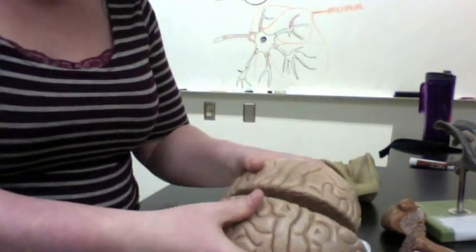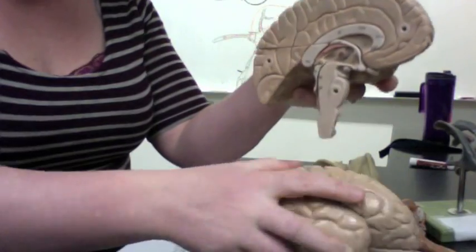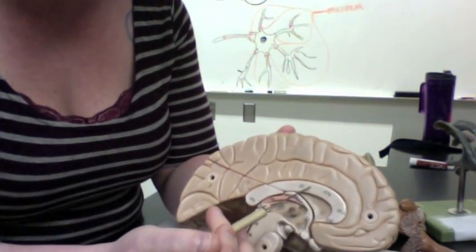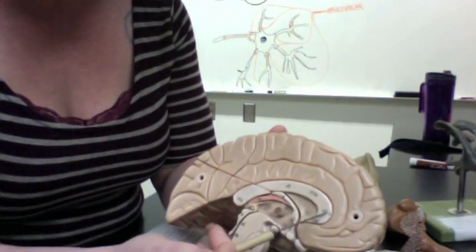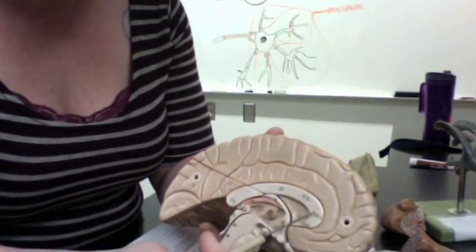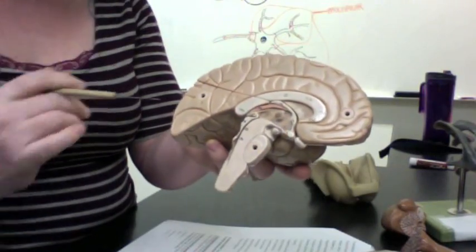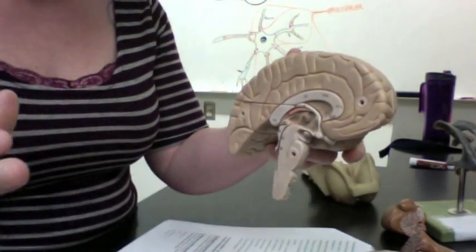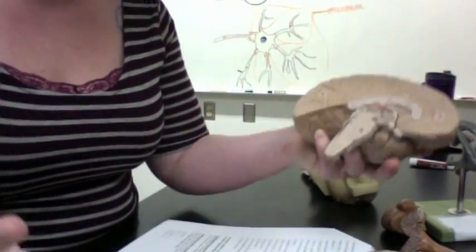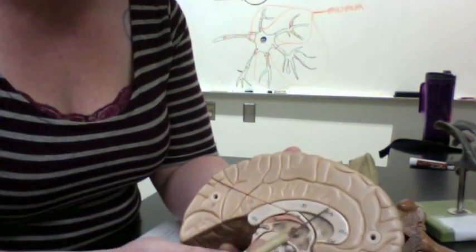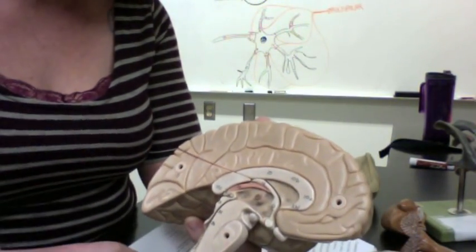So if you take the halves apart, like so, you'll see that there's this giant white band here. That's going to be your corpus callosum. And I always think like corpus means body. Callosum, I always think of like Colosseum, where you have these two things interacting with each other in concert with each other. So I don't know, that's what I think of that helps me, but here's the corpus callosum, okay?